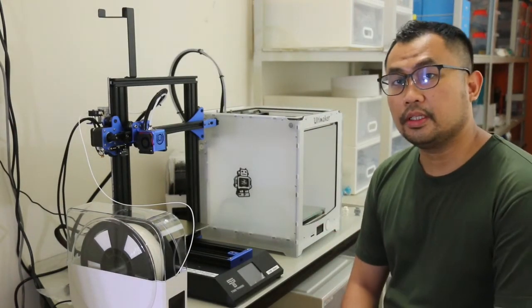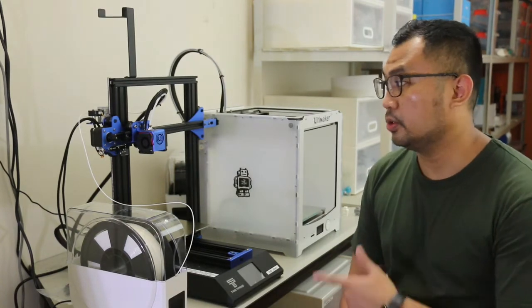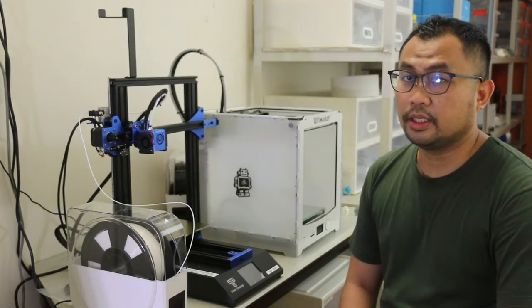This is a 3D printer and you're here to learn how to use a 3D printer. Let's get to it.